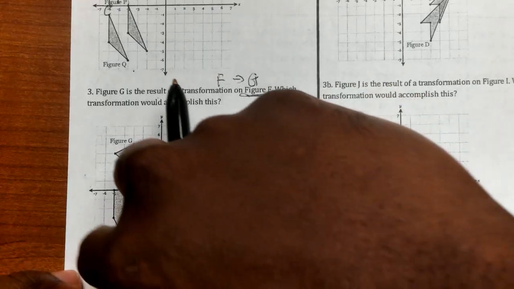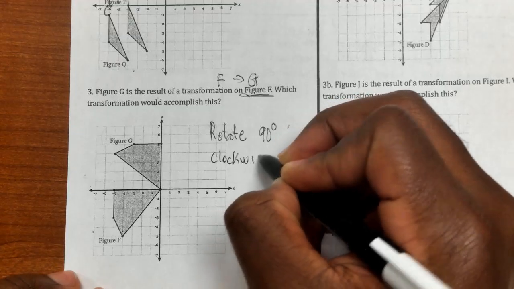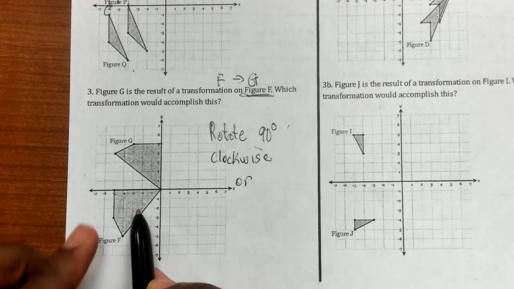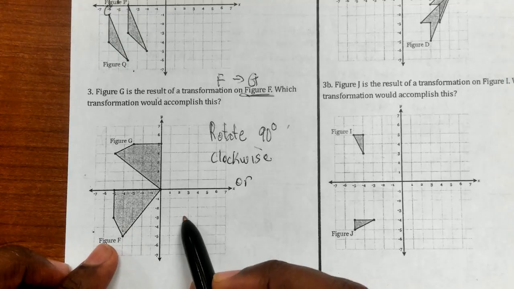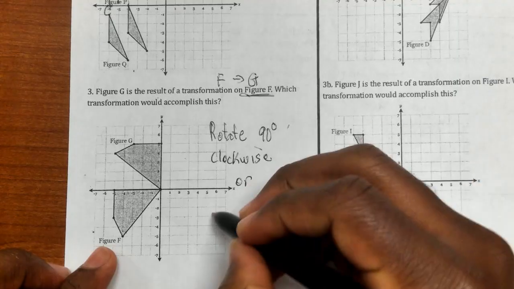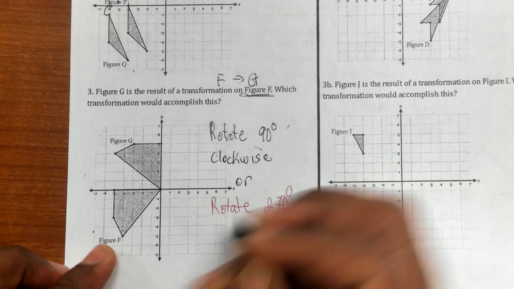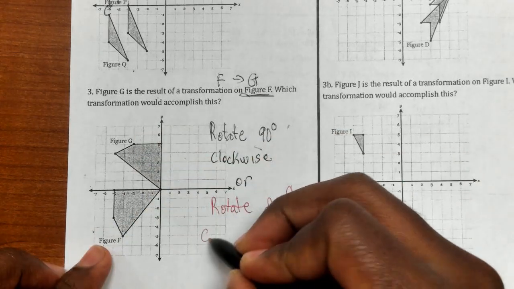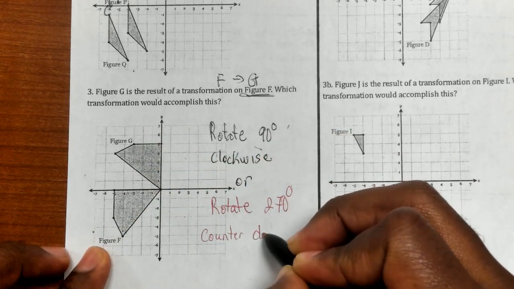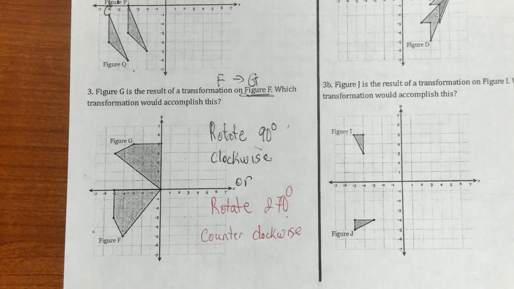So again, a clock goes like this. If this is going here, that's clockwise. Or I could go from here around here: 90, 180, 270 degrees. So I could rotate 270 degrees, and that would be counterclockwise. Okay, so again guys, just like that. Let's try the next two. I'm going to pause my camera while you guys try the next two real quickly and then check your answers.